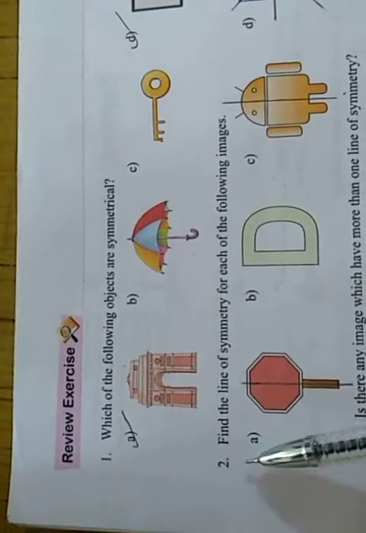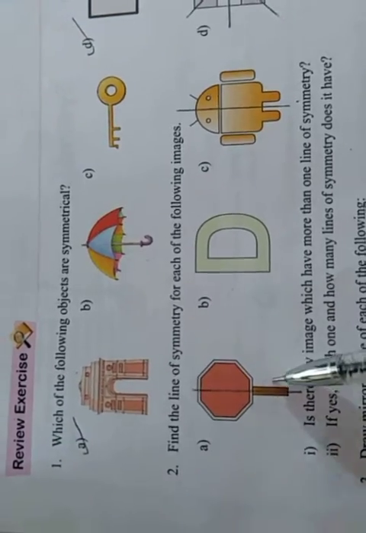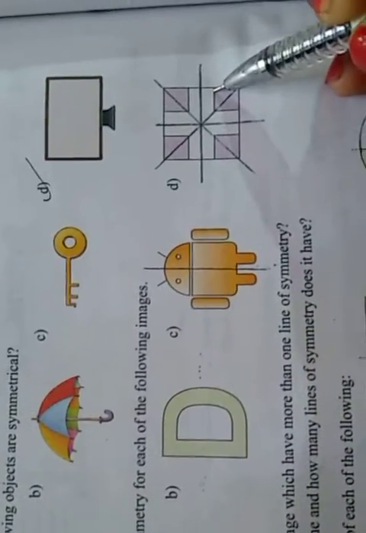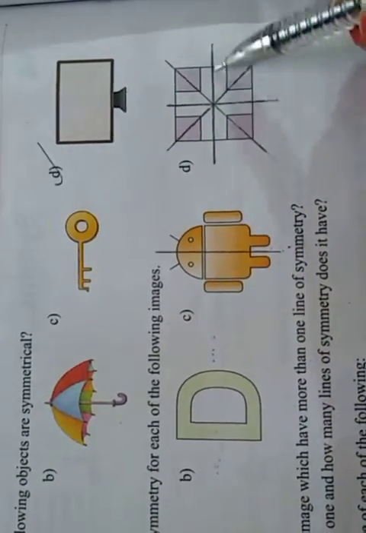And here, question number 2: find the lines of symmetry for each of the following images. Here in this image only one line of symmetry is there. In D, you will draw with the help of a scale. Here only one line of symmetry, horizontal. And for this image only one line of symmetry is possible. For this figure, it will have four lines of symmetry: horizontal, vertical and diagonally two lines. So 1, 2, 3 and 4.